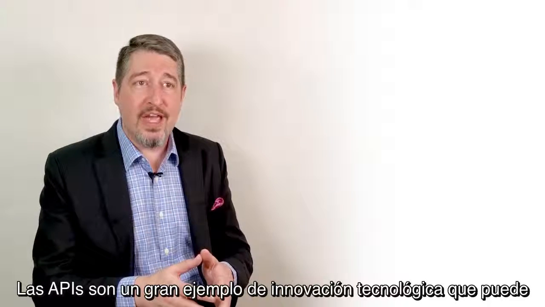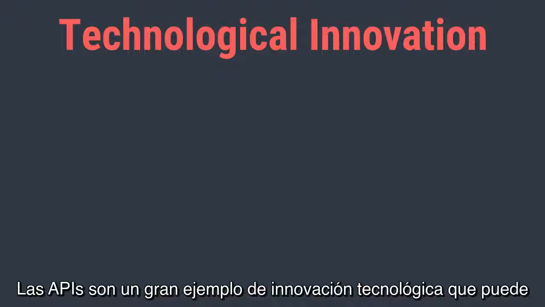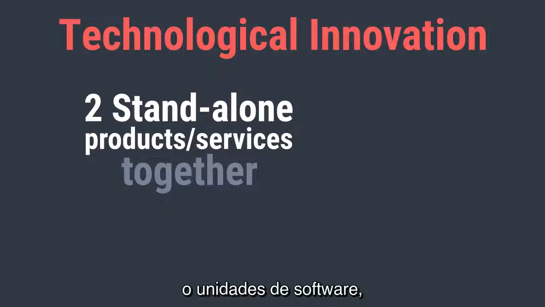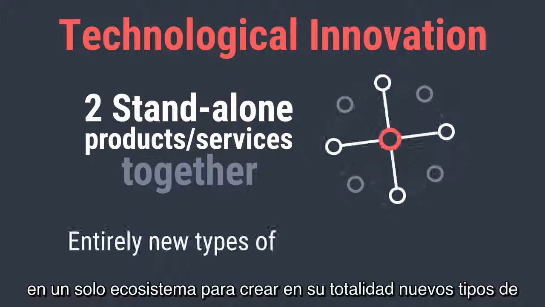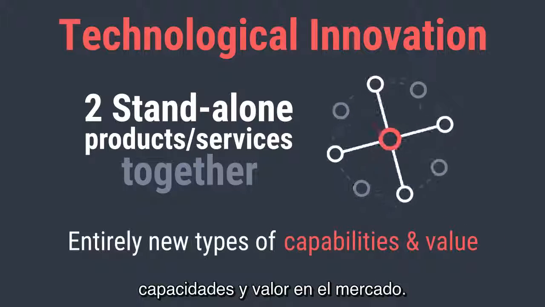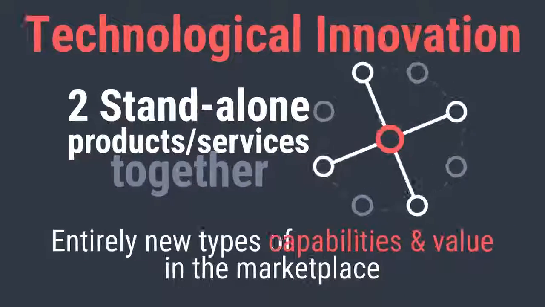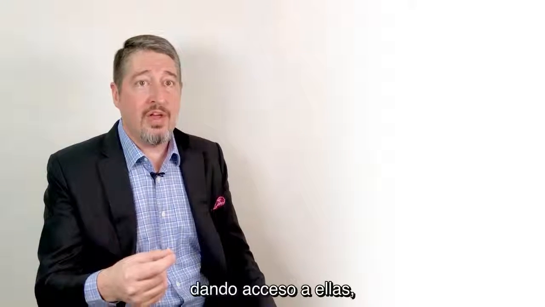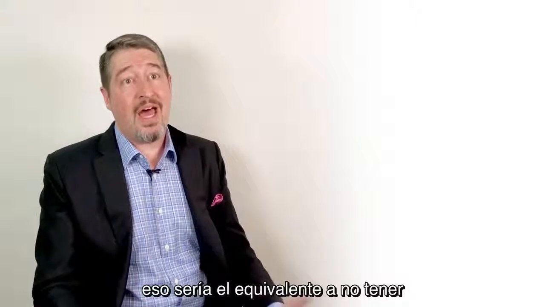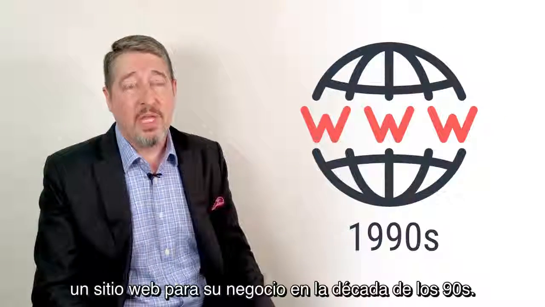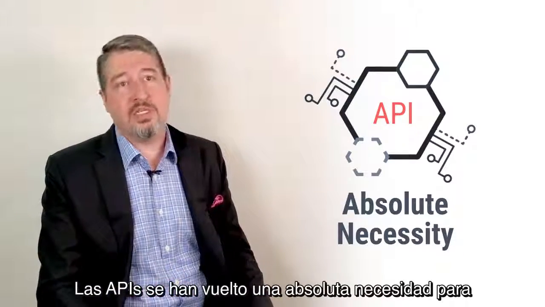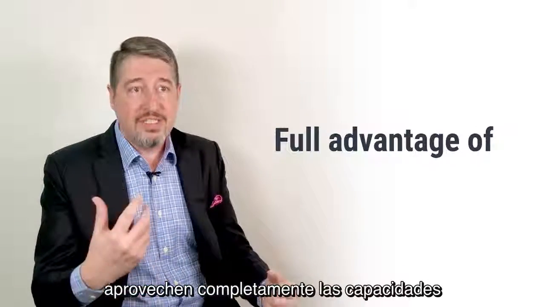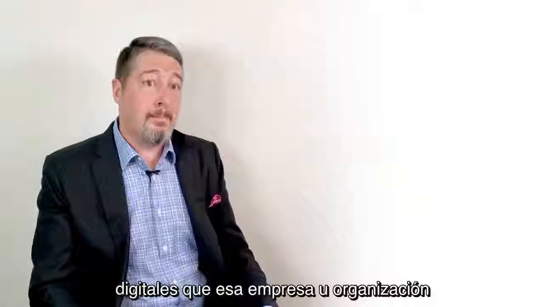Well, APIs are a great example of a technological innovation that can bring two standalone products or services or pieces of software together into an ecosystem to create entirely new types of capabilities and value in the marketplace. It's been said that if a business is not creating APIs and making those available today, that would be the equivalent of not having a website back in the 1990s. APIs are becoming an absolute necessity in order to allow other companies and users to take full advantage of digital capabilities that an organization might be developing.